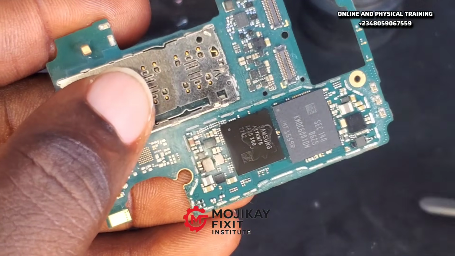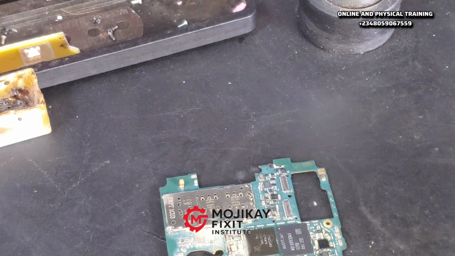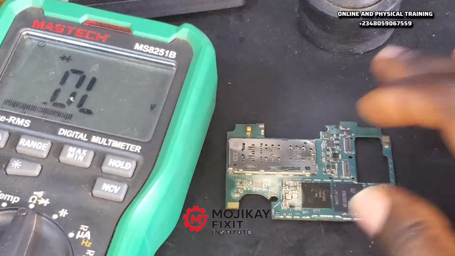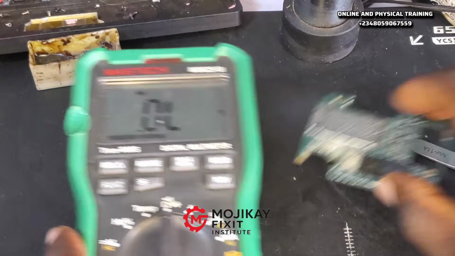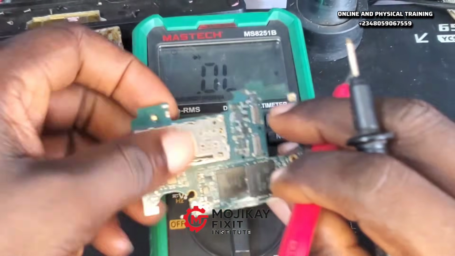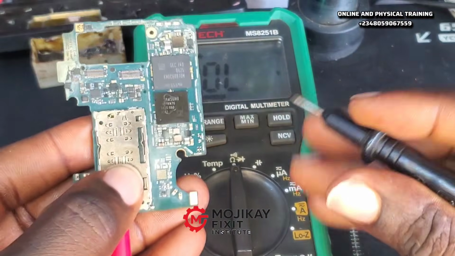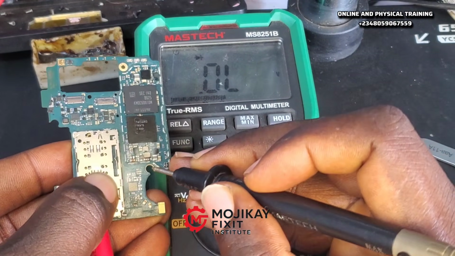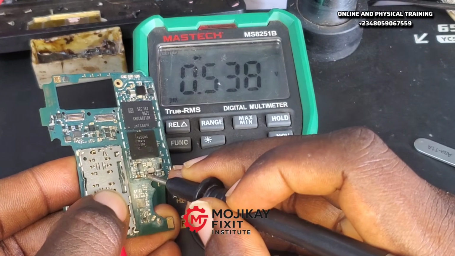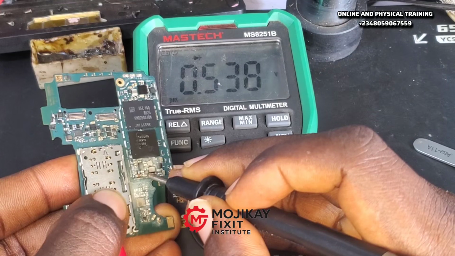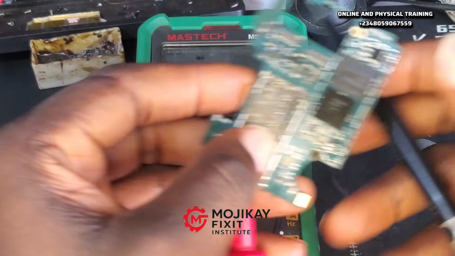You must not leave any stone unturned. Make sure you cross all your T's and dot all your I's. Let's take another reading on that diode to be sure if the short is gone or not. And voila, the short is gone.